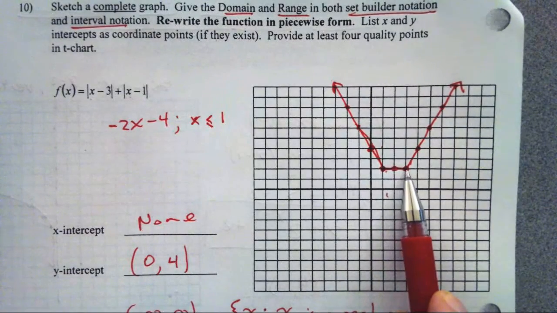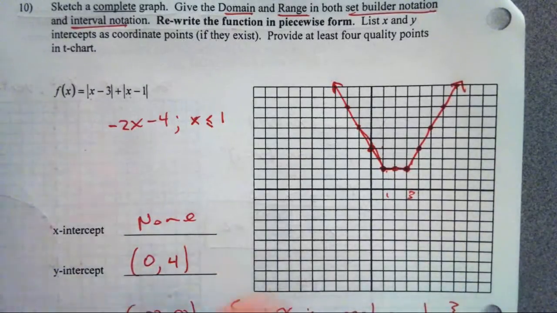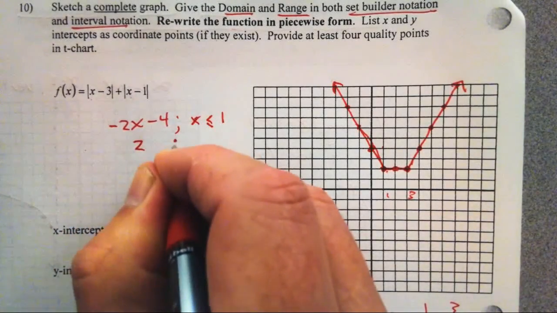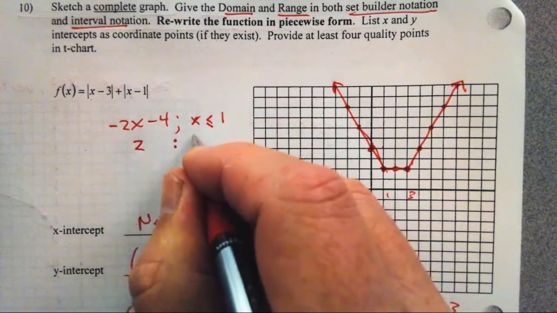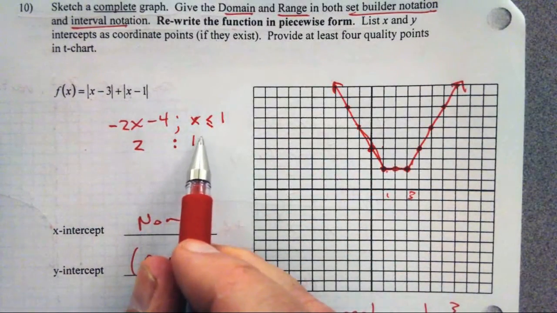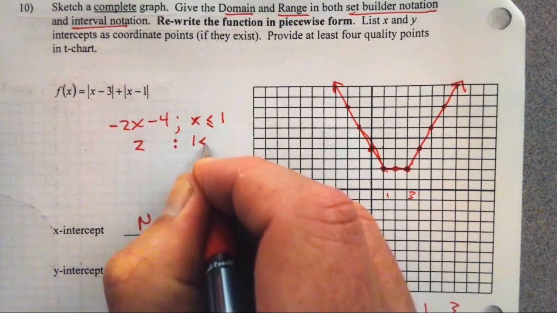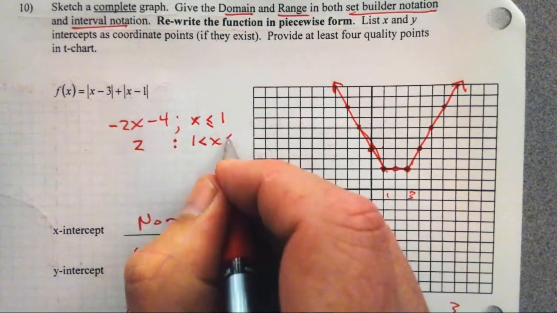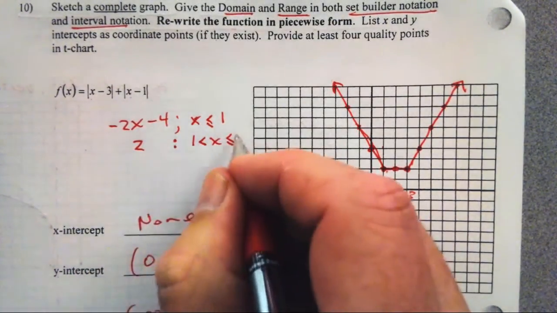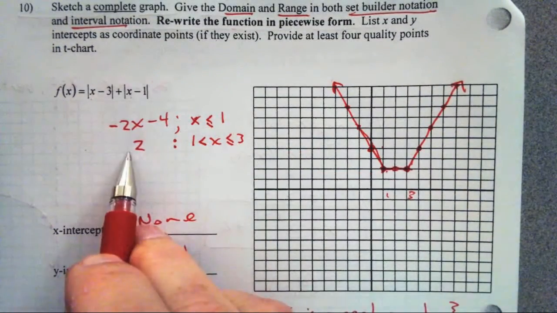Then from 1 to 3, the graph just looks like 2. The graph is constant. So it's 2 when 1 is, now this could have been less than or equal to if I'd have used less than here, but now it needs to be less than x. I'm going to go less than or equal to 3. So from 1 to 3, the graph is 2.